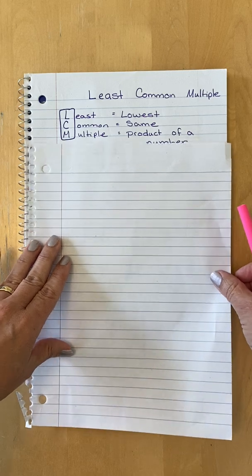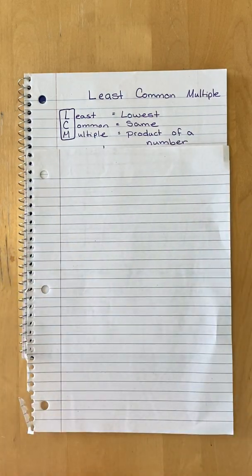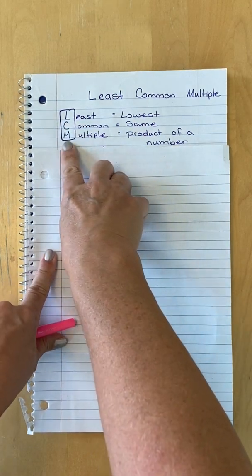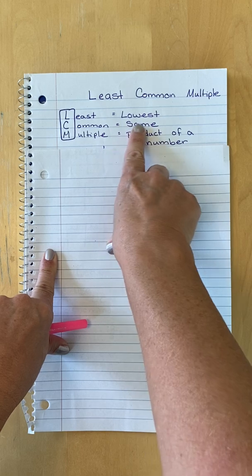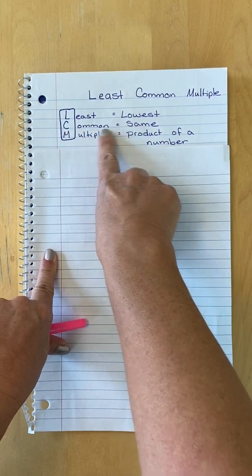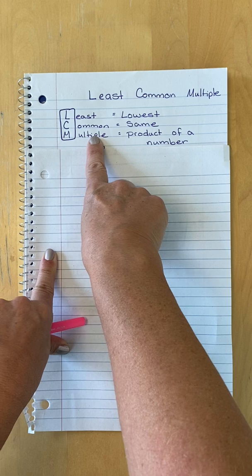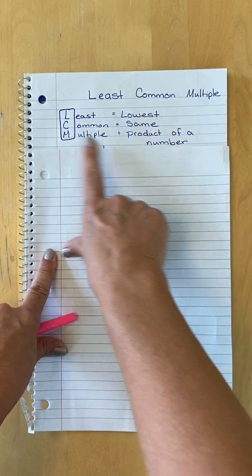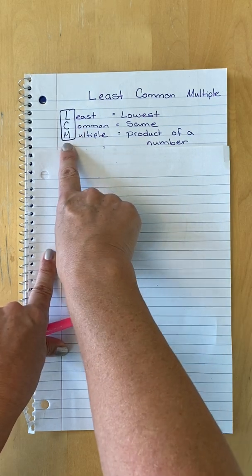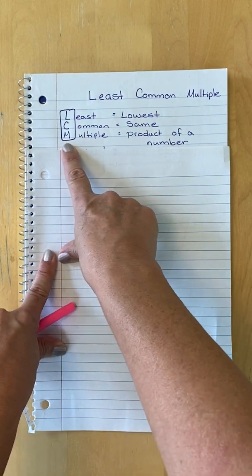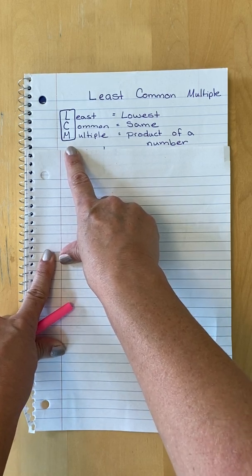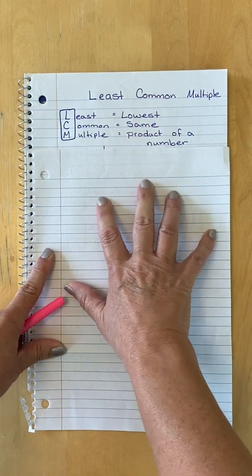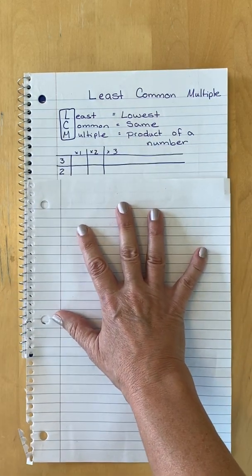We're going to start by looking at what is the least common multiple, the LCM, of a number. So least means the lowest, common means the same, multiple means product of a number. So if we're finding the LCM, or the least common multiple, we're trying to find the lowest common or same product of both numbers. So let's go ahead and do a couple examples.